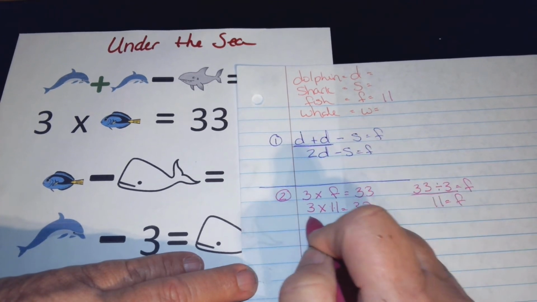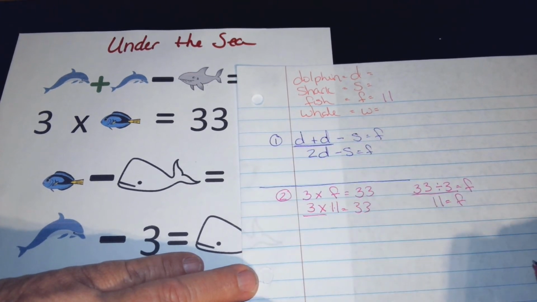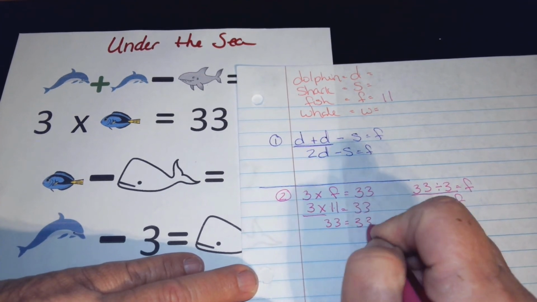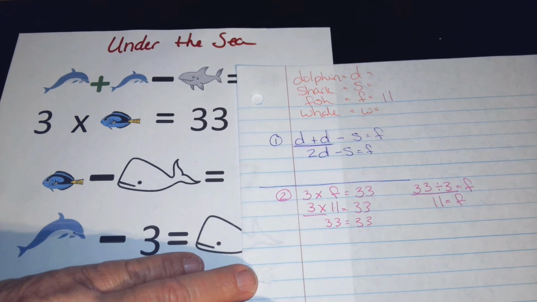And what I want to do is prove that both sides are balanced. 3 multiplied by 11 is 33. Oh, I do have a balanced equation, so that 11 for the fish should be correct.